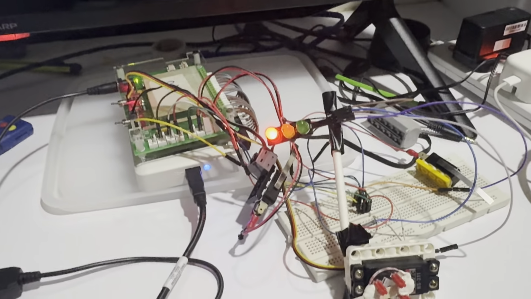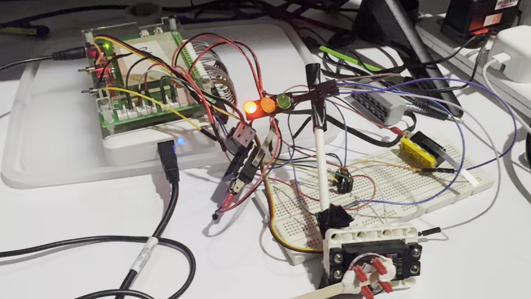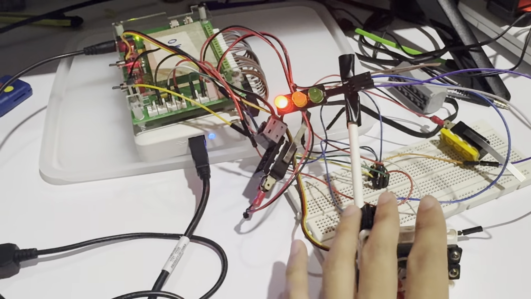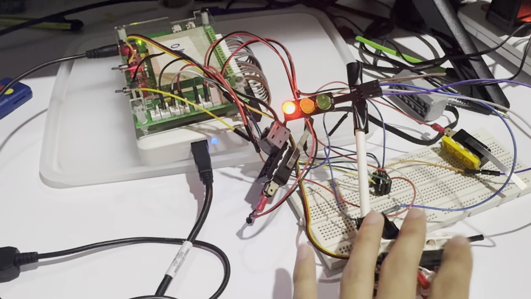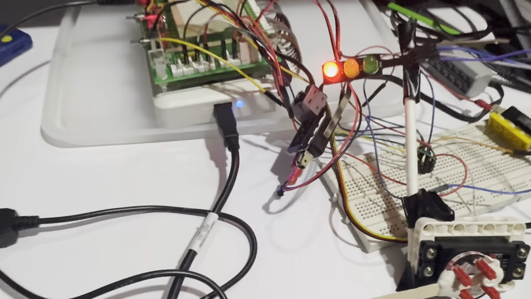So by default, for the vehicle traffic light and the pedestrian traffic light, whatever the pedestrian traffic light shows, the vehicle traffic light should show the opposite. So that is all from me. Thank you.